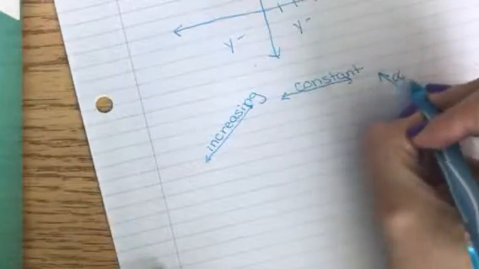If I move from left to right, that's increasing. We should know that if we have a flat line, this is constant, and we should know anything going downhill from left to right is decreasing.